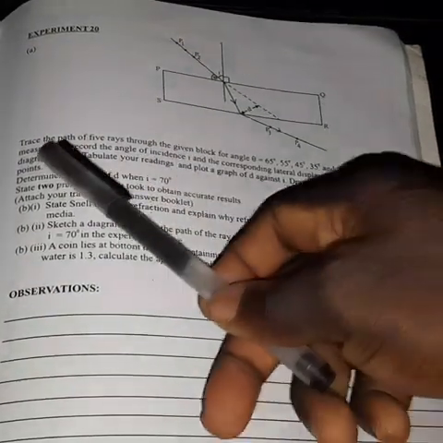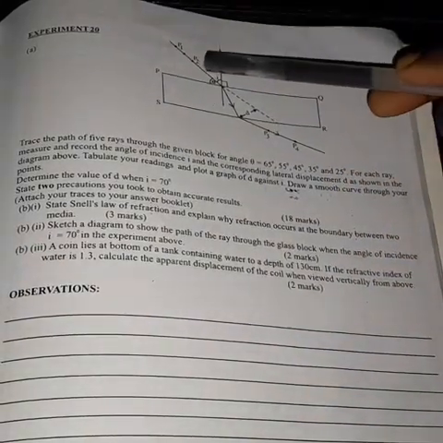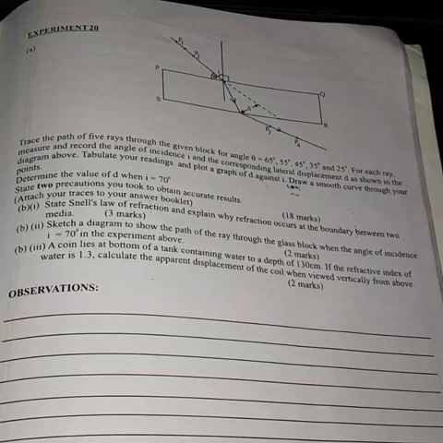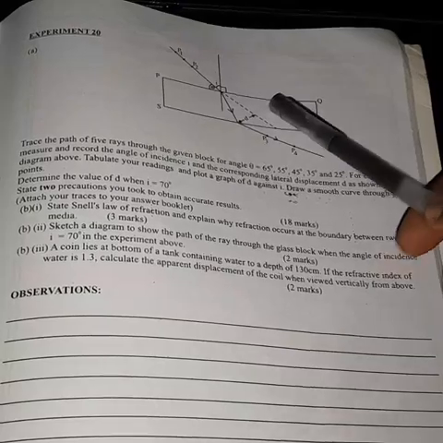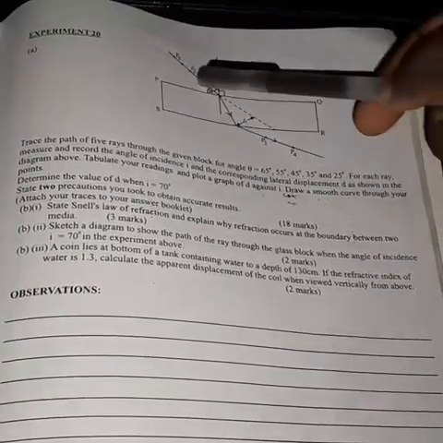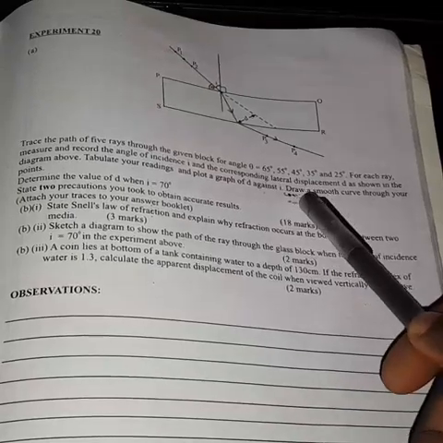So for each ray, measure and record the angle of incidence i. So you have to measure this angle if that's the instruction that you're given. In the question, you may be given this or the glance angle, like I said earlier. Okay, i and the corresponding lateral displacement. So this is the lateral displacement, just the perpendicular line drawn from this line to this point. So that's what you have to do. Then you're asked to draw a smooth curve.